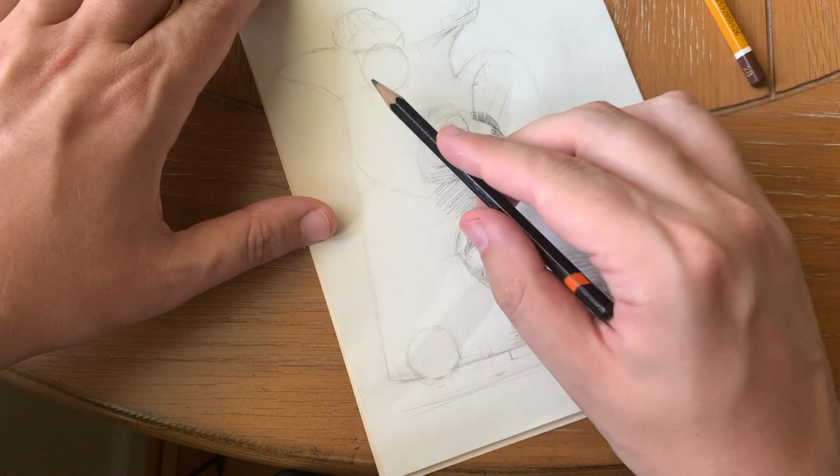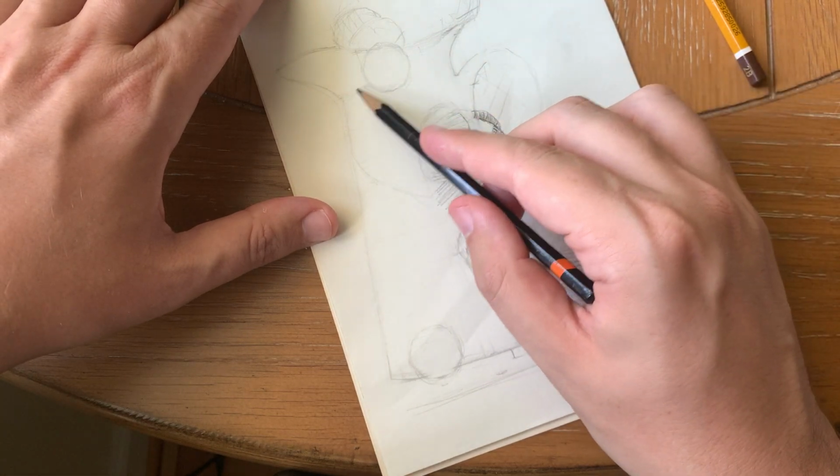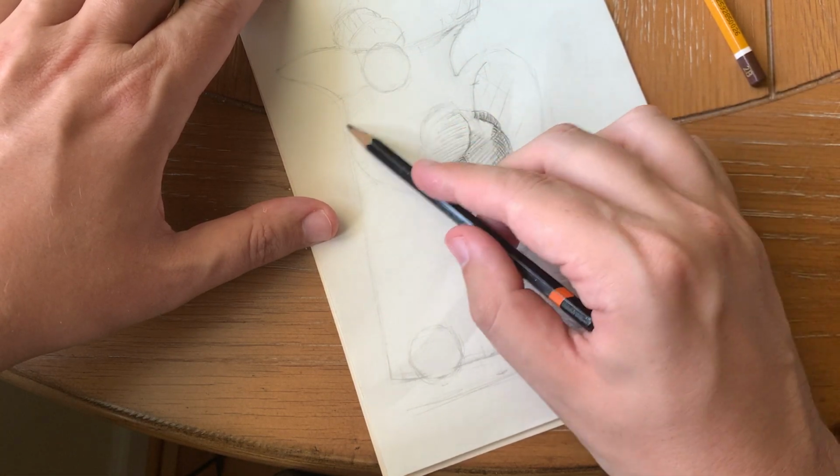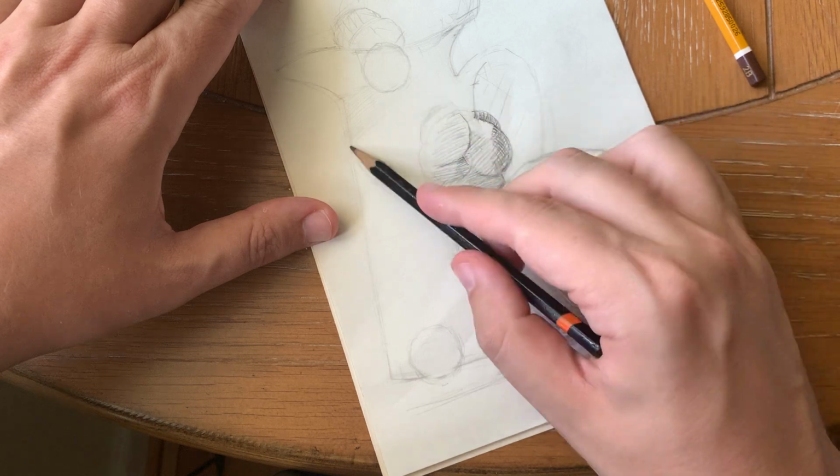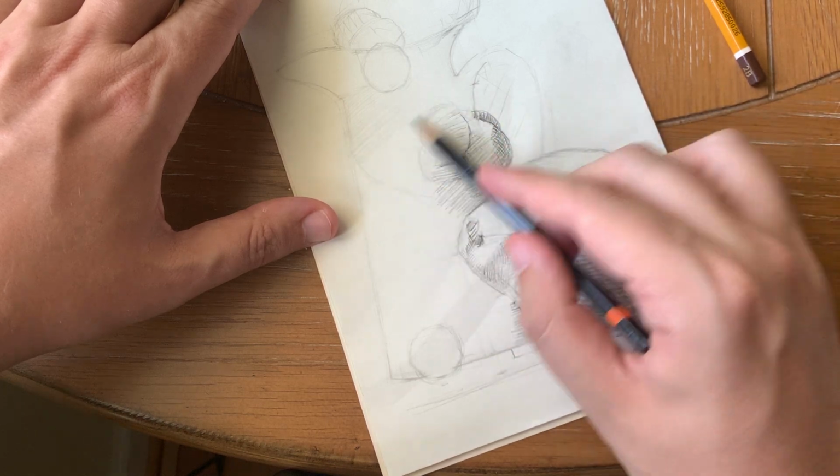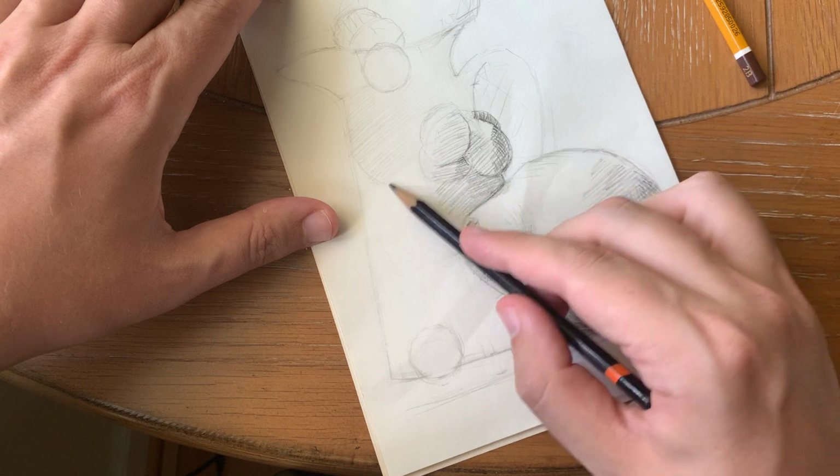So I'm going to, again, just start to lay down a little bit of a tone in here, just so I can start to build up the value relationships between things.